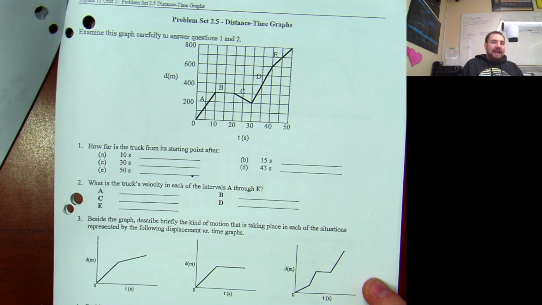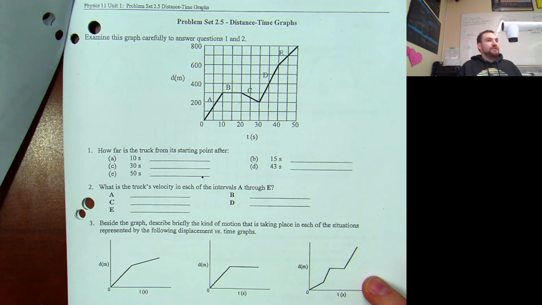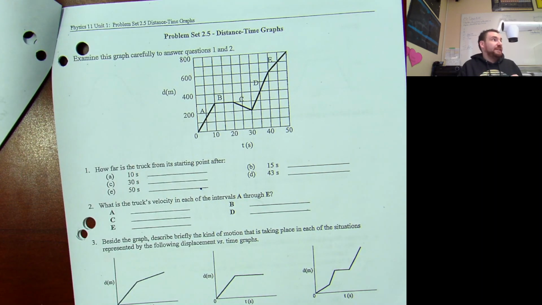This is all about analyzing graphs and then going back and doing some more of the practice. Now you've got 15 minutes to do it. If you need a hand, let me know. I'm happy to assist. And feel free to work with the people around you.